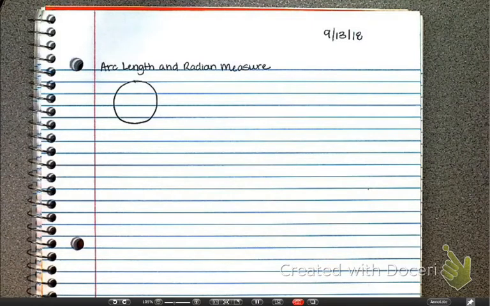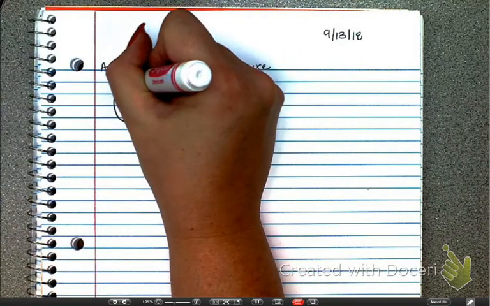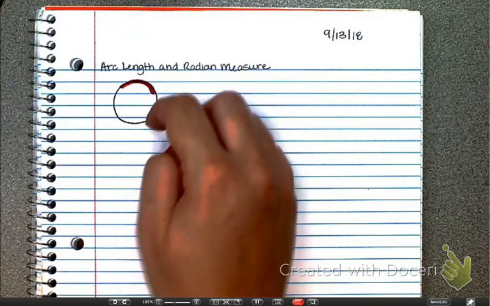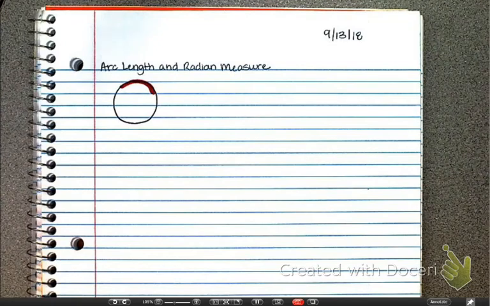Okay, so arc length. First of all, an arc is a piece of the outside of your circle. Technically we have multiple arcs in here, but it's that piece of the circumference of your circle.